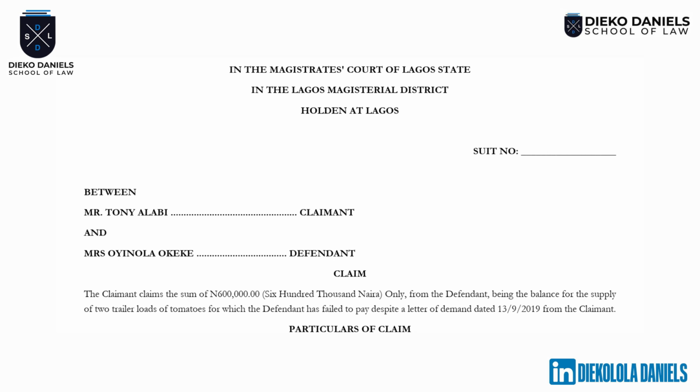Also, between Mr. Tony Alabi as the claimant and Mrs. Oyinlola Okeke as the defendant. Now, note that the designation is claimant and defendant. The designation is not applicant and respondent. The designation is not petitioner and respondent. The designation is not plaintiff and defendant. The designation is not, funnily enough, prosecution and defendant. The designation is claimant and defendant. Please take note of that.